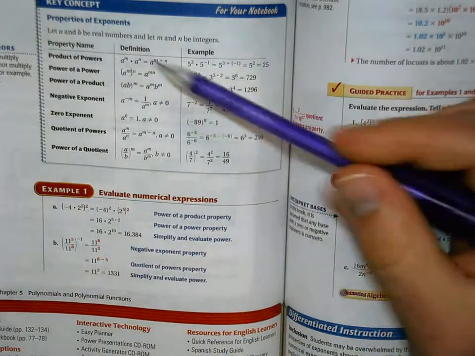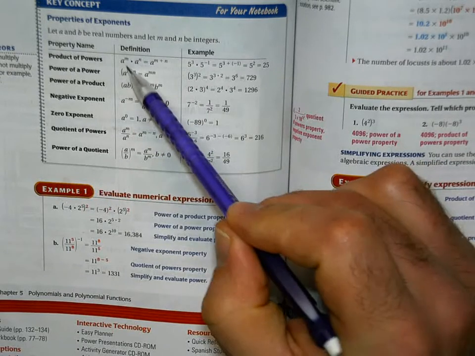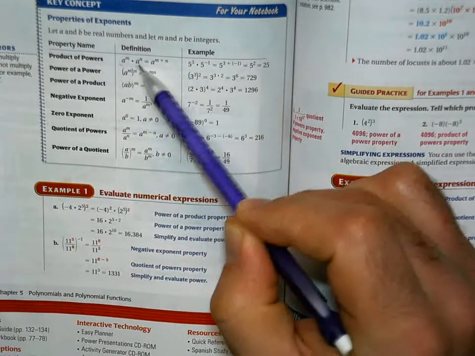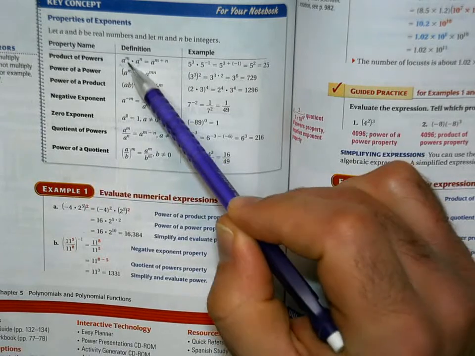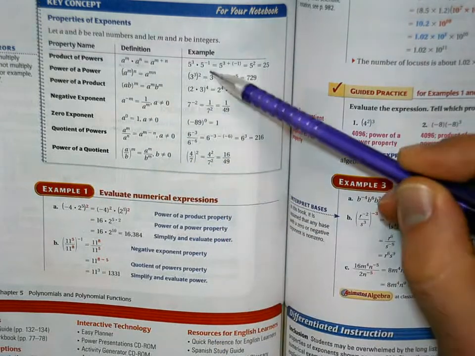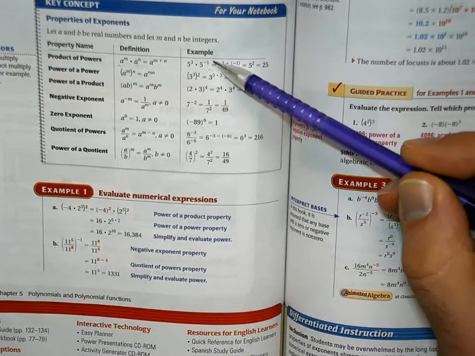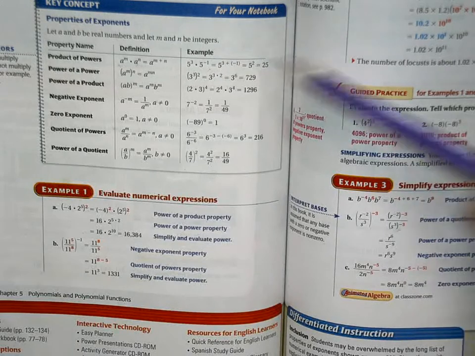So the product of powers is the one we just showed you. If I have the same base, okay, so the same number on the bottom there, in this case it's a variable a, all we do is add the exponents. So their example there, 5 cubed times 5 to the negative 1 power, we just add those exponents to get 5 squared.